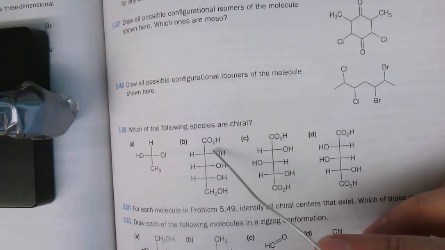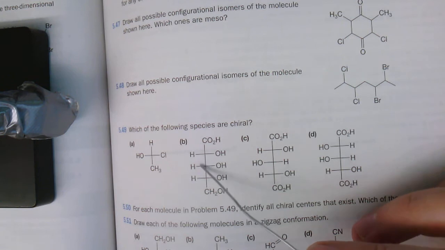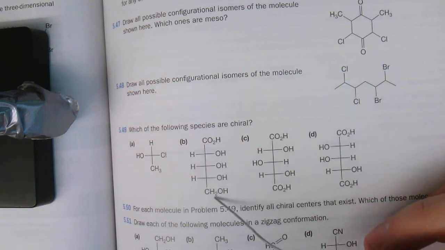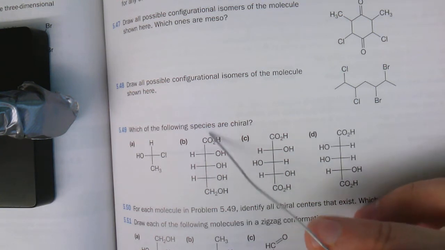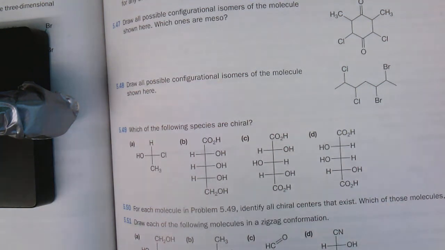Okay, B. Here's a chiral carbon. Here is a chiral carbon because these 2 groups on the ends of the molecule are not the same. And here's another chiral carbon. Okay, so since I don't have any symmetry in this molecule, this would also be chiral, right? It has 3 chiral centers. And if you have at least 1 chiral center and no plane of symmetry, then you are a chiral molecule. Okay, so what does a plane of symmetry look like?